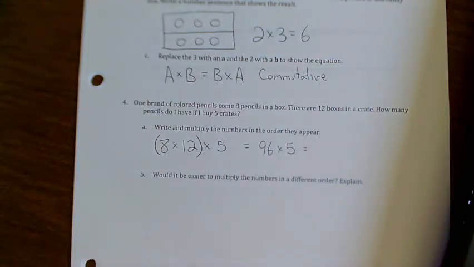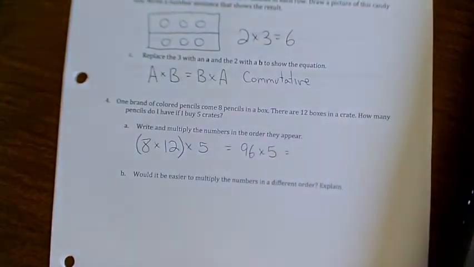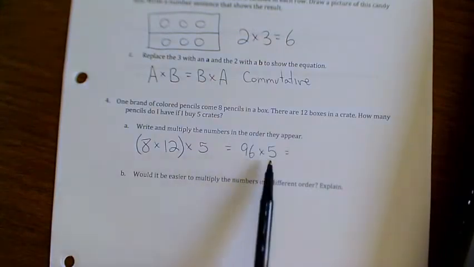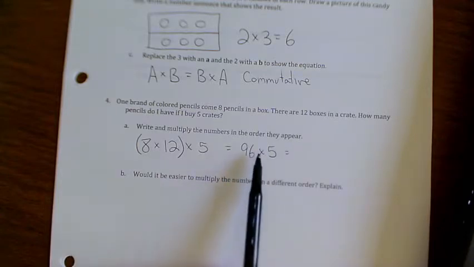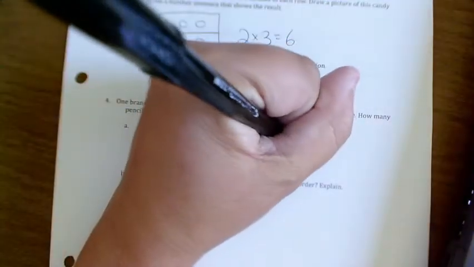Oh boy. And then 96 times 5. Let's see. 90 times 5 would be 450. And then 6 times 5 is 30. So 450 plus 30 should be 480.